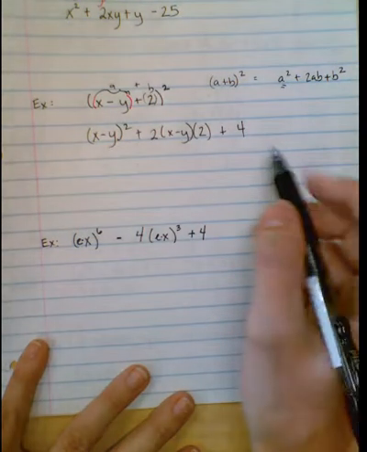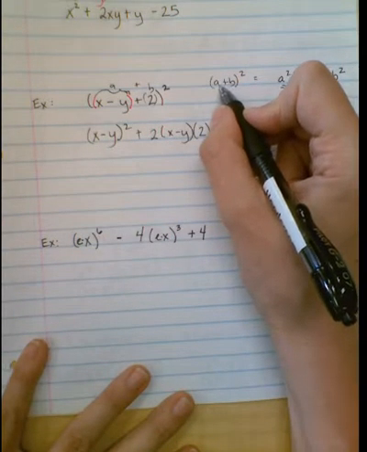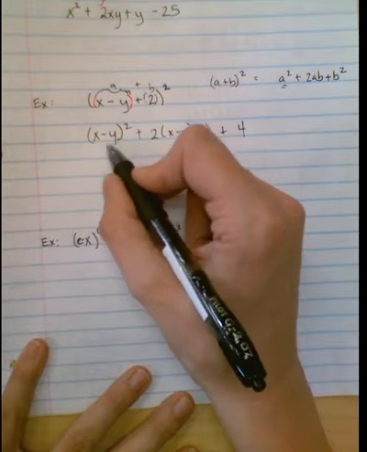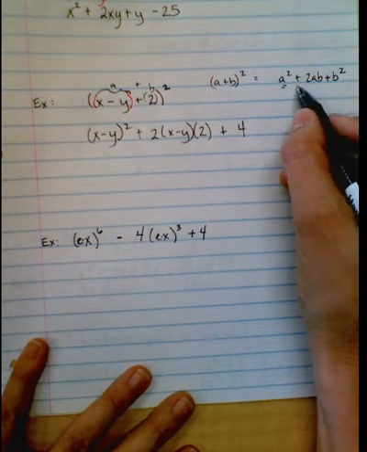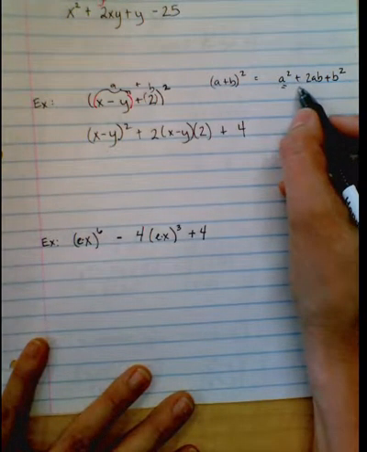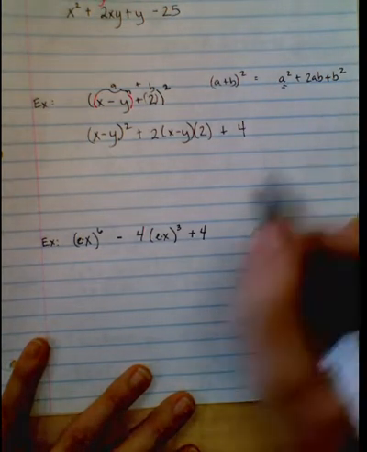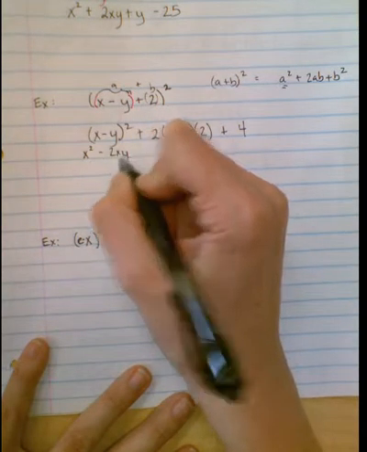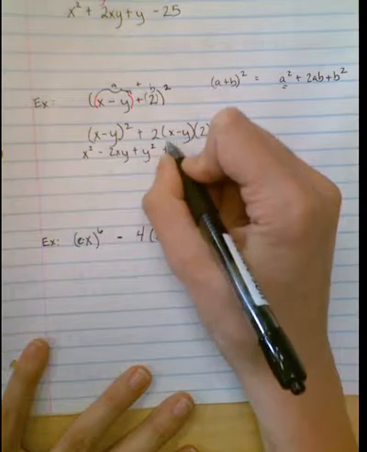So let's simplify this the rest of the way out. I've still got a perfect square just because it's a plus b squared here and a minus b squared here. This is going to be almost exactly the same, except for this term right here, instead of being a plus, will be a minus. And again, if you need to convince yourself, you can multiply it out using the box from before. So x squared minus 2xy plus y squared plus distribute here.